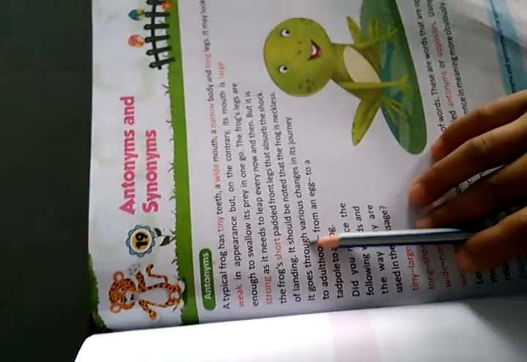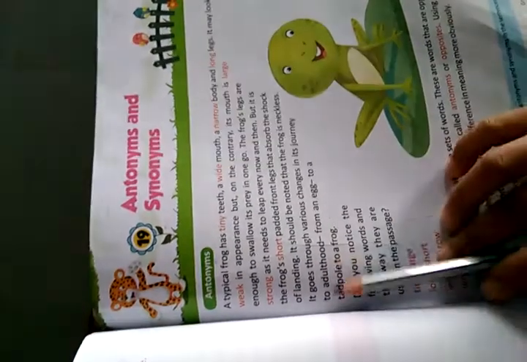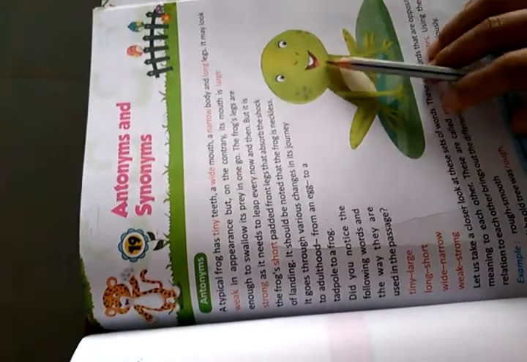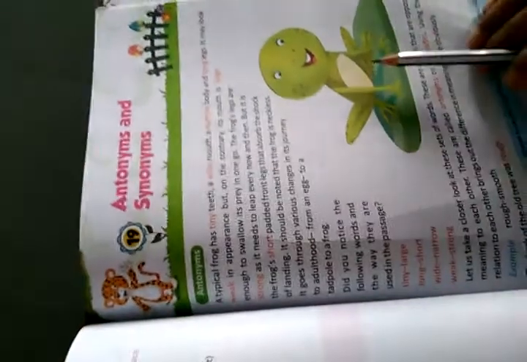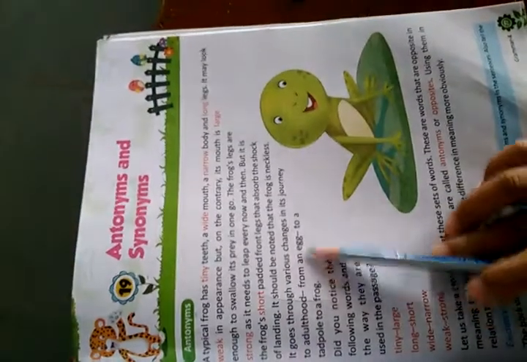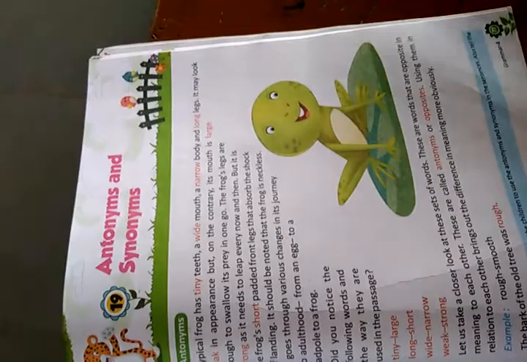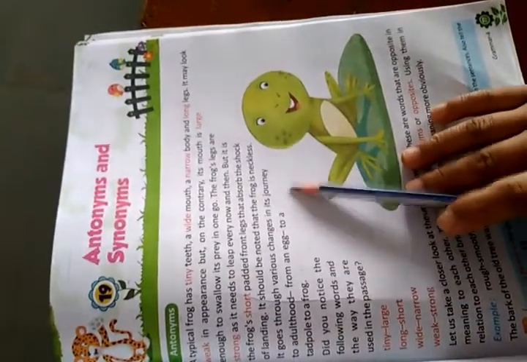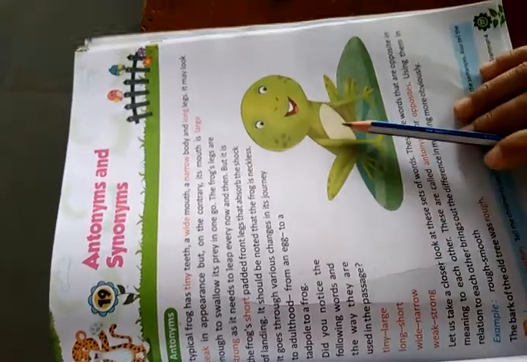Okay, it goes through various changes in its journey to adulthood. This frog goes through various changes in its life journey, from small until it grows big. It goes through various changes, from an egg to a tadpole to a frog. First it becomes an egg, then a tadpole, and after that a frog.